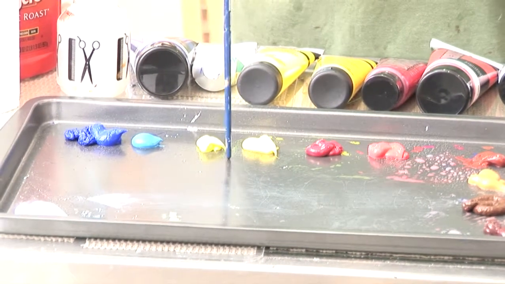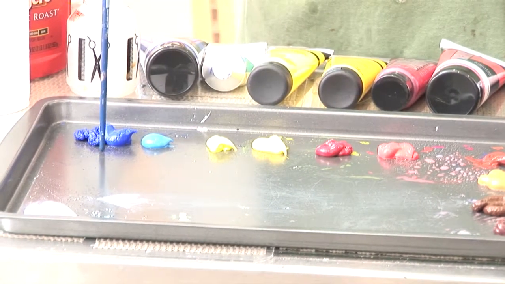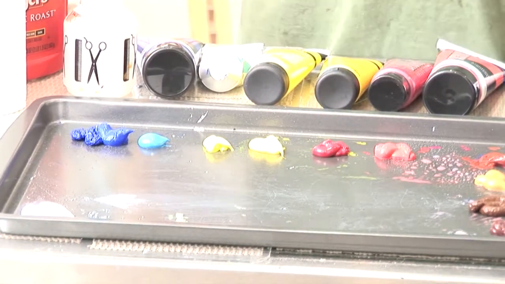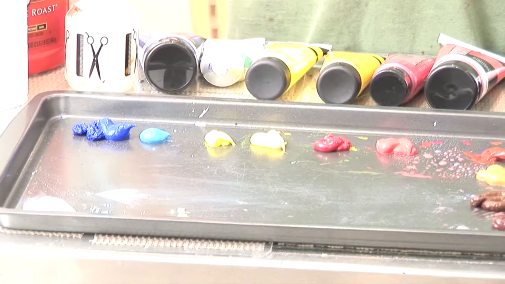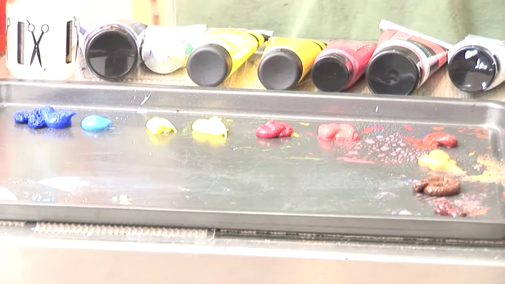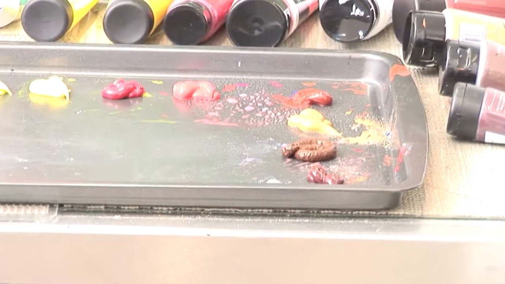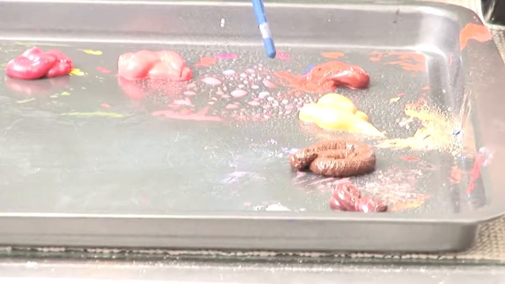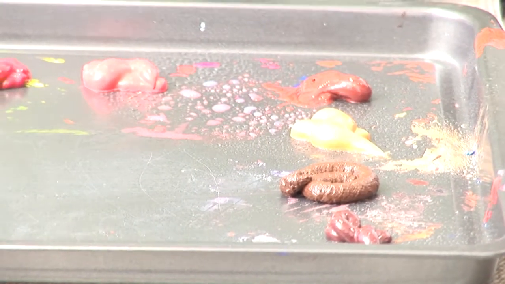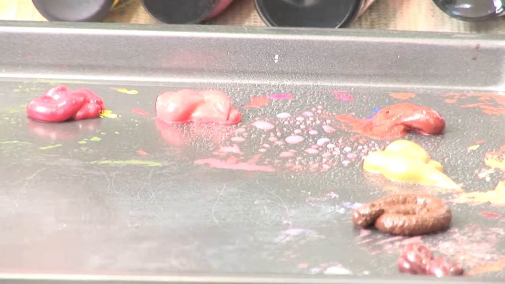That would be red and yellow would make orange, yellow and blue would make a green, and blue and red would make a violet. Those are our secondary colors. And then the tertiary colors are secondary colors mixed with a primary color. And then I have four earth colors I've laid out over here. Burnt sienna, raw umber, and burnt umber. These are earth tones. A little bit of these mixed into these will soften those colors.